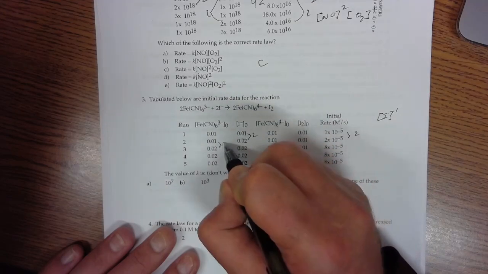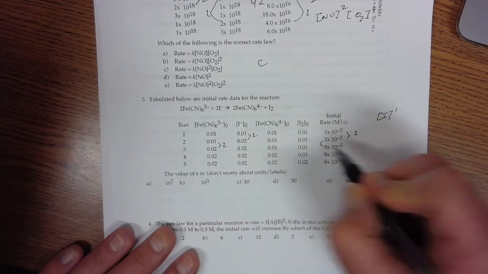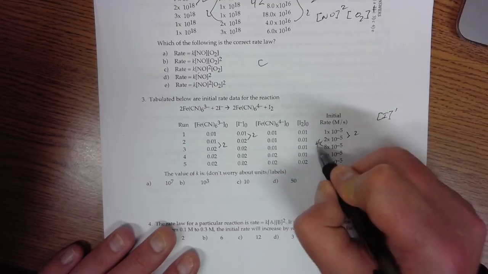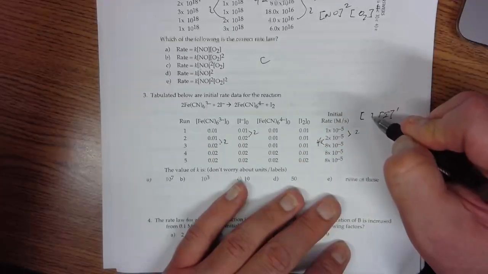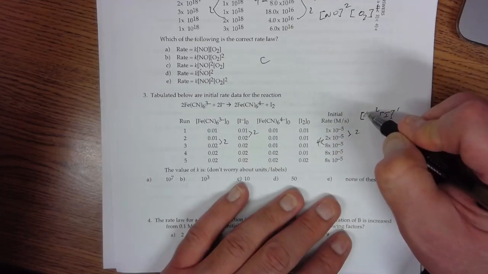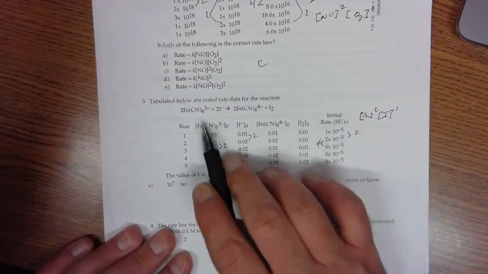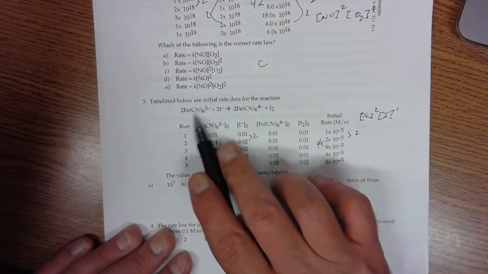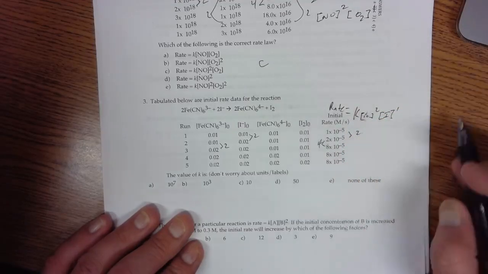Here, we have this doubling, and 2, this is 4 times. So this is 2 to the x equals 4, so this is second order. That's that Fe compound. And I'm just going to shorthand it because it doesn't really matter, because we don't care about this one, we only care about this one. So remember, rate equals the K times those two.